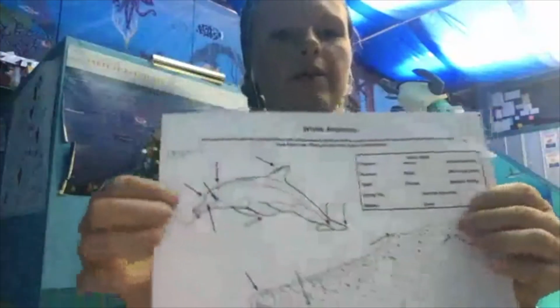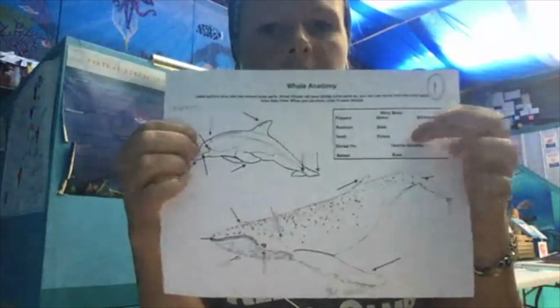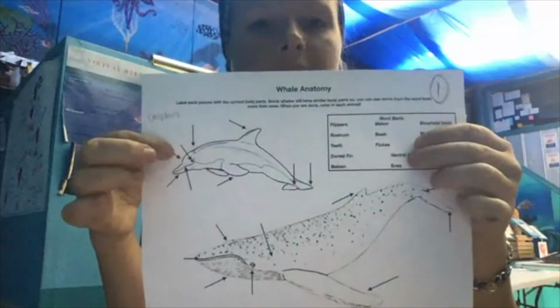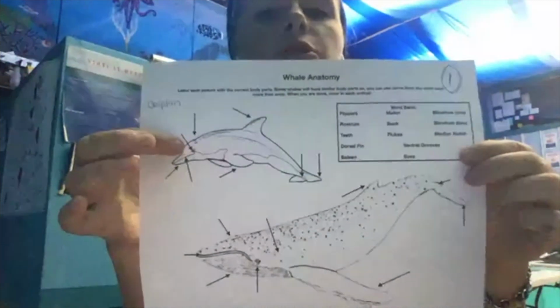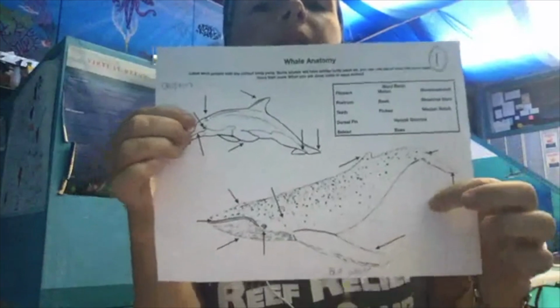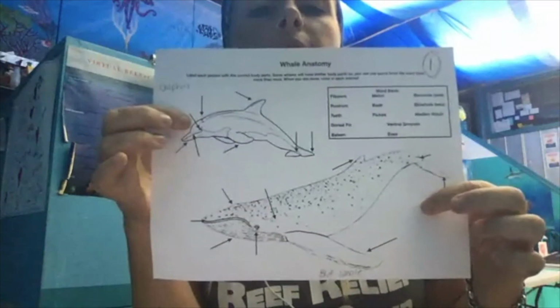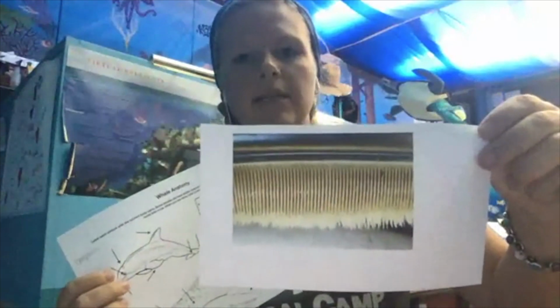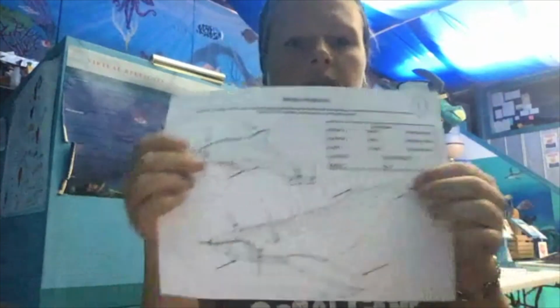All right. So first, by just looking at the worksheet, you do have 2 whales on here. This one up here, over here, is a dolphin. Now, did you guys know that dolphins are actually technically whales? They are, and they're in that toothed whale category. So this is a dolphin right here. That's going to be your toothed whale. And down here, this is a blue whale. And blue whales, they have these types of teeth, baleen. So we're going to talk about the toothed whale and the baleen whale.